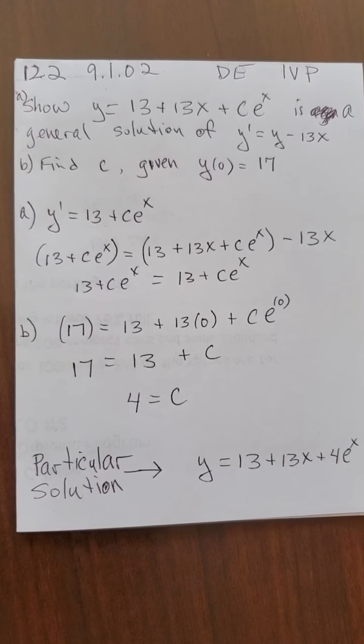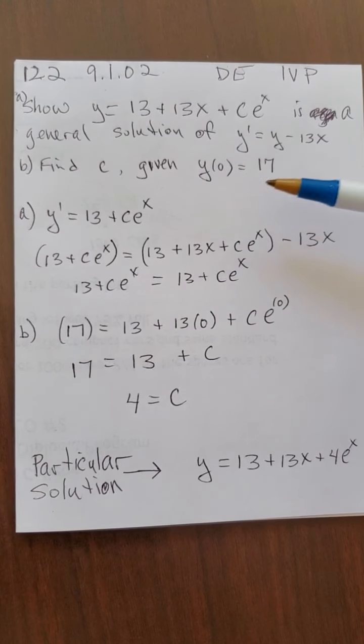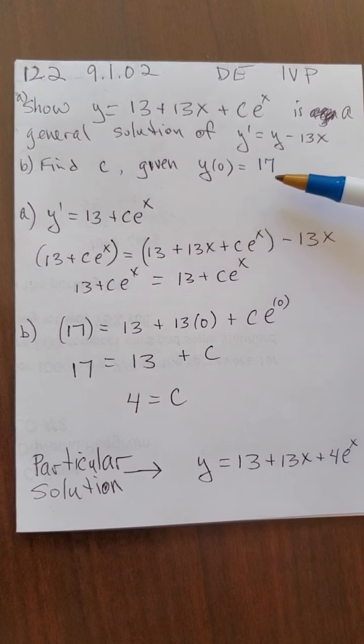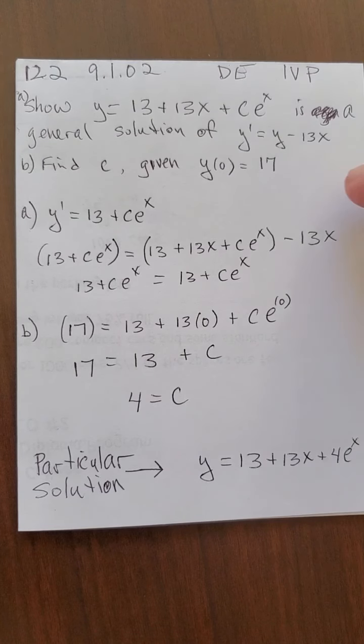Remember, there are infinite general solutions, but only one particular solution for a given constraint. Of course, if I set y of 0 equal to 18, I would get a different c, and so on and so forth. But for any particular constraint, I get one solution only, as opposed to the general equation, where I can get an infinite number of solutions, what we call a family of solutions, because c could be anything. And that is how we do that.